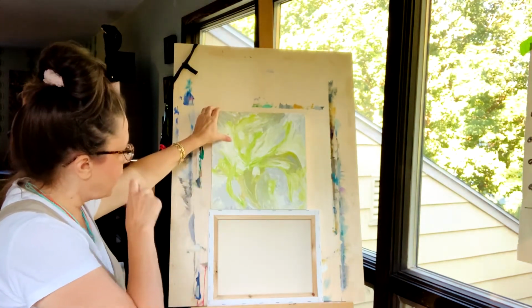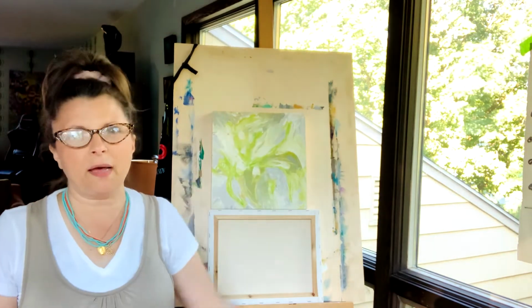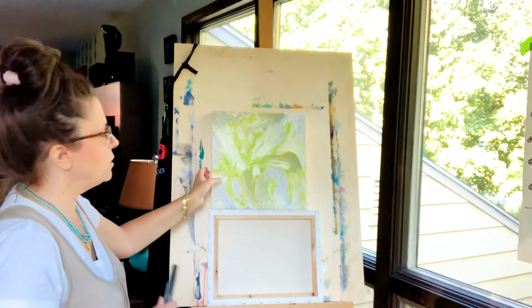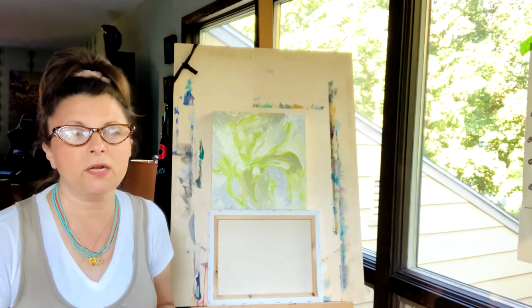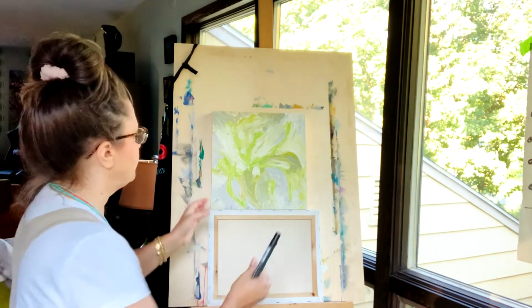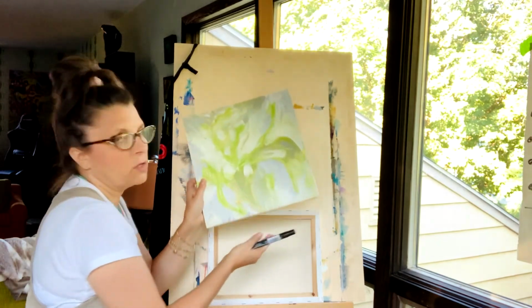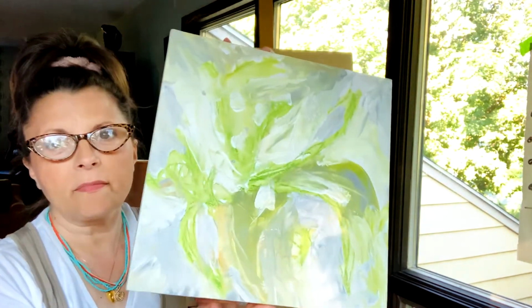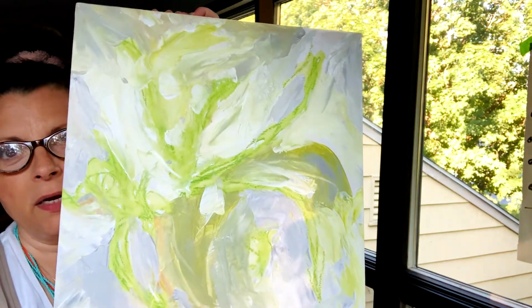And then you ask yourself, so even if you're not into abstracts, I'm going to show you a few different ones. I want you to ask yourself which one I'm showing you, which one do you like better? So let me bring this closer to you. So there's this one.